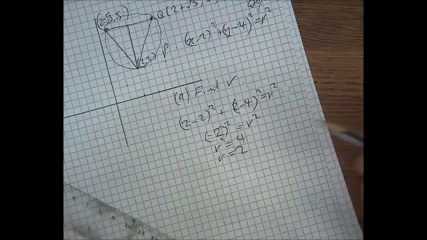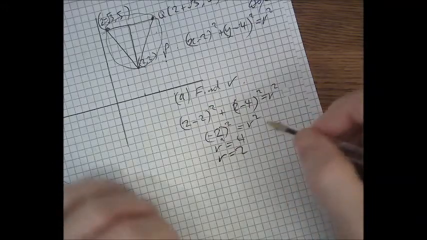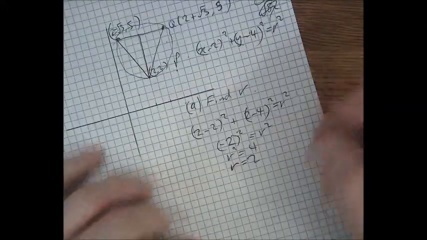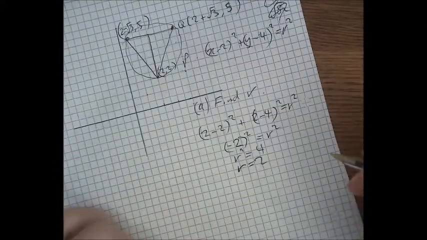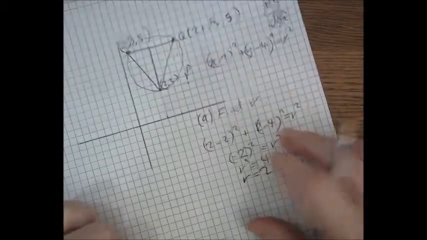Normally there'd be 2 solutions to that. In this case there's only 1 because r is a positive number. So the radius is 2, so that's part A. Part B, we have to show that this is equilateral.